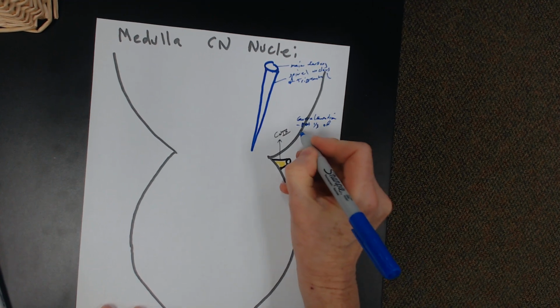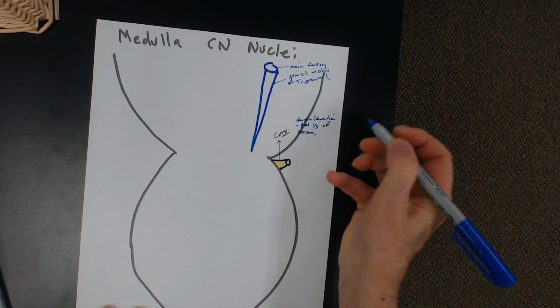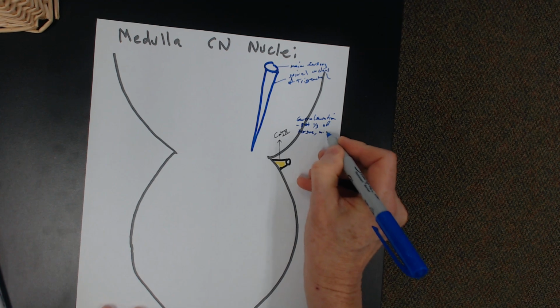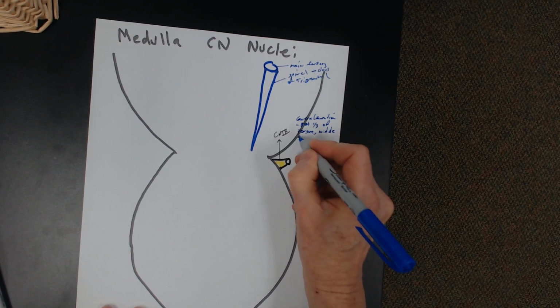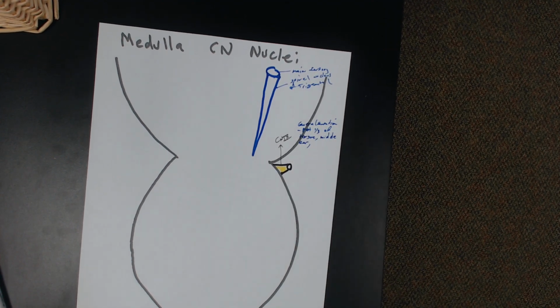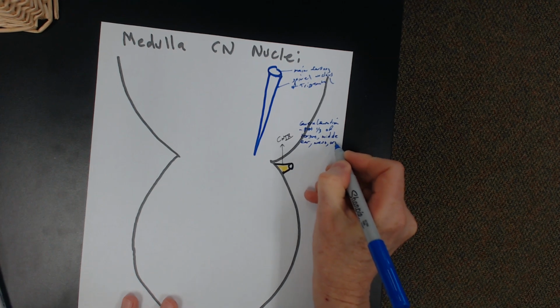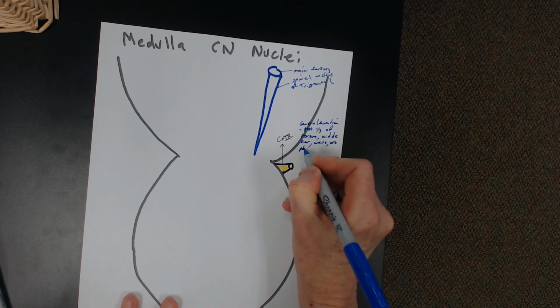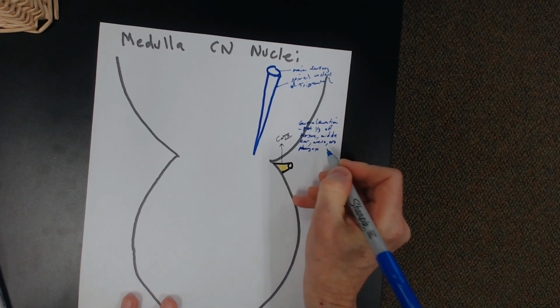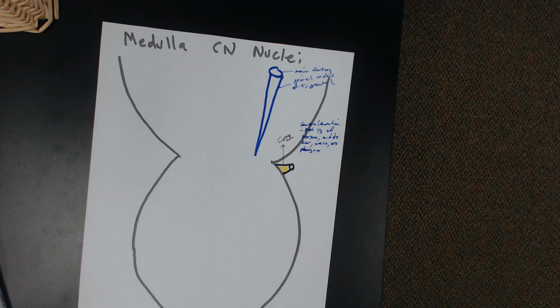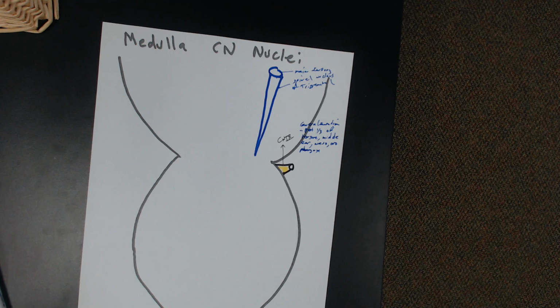Yeah, good. The posterior 1/3 of the tongue, general sensation from the middle ear, nasal-oral pharynx. So this is all cranial nerve number 9. Anything else for general sensory?